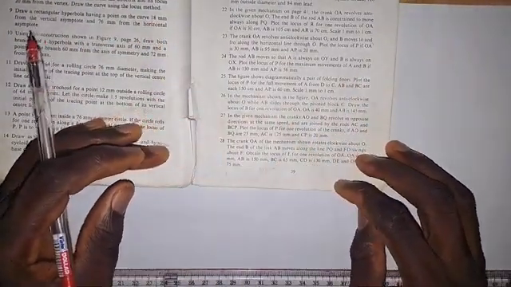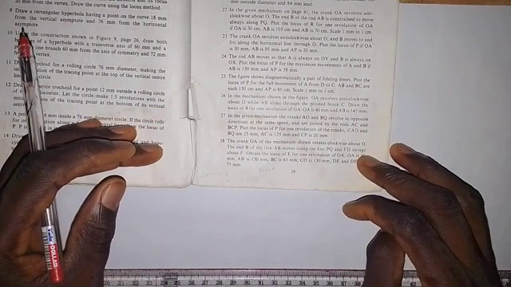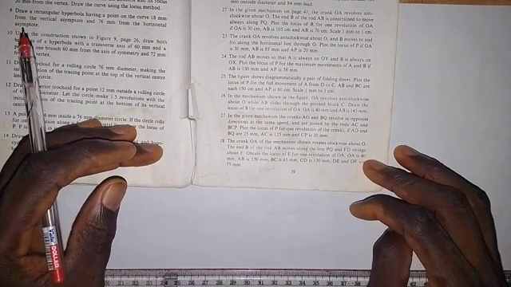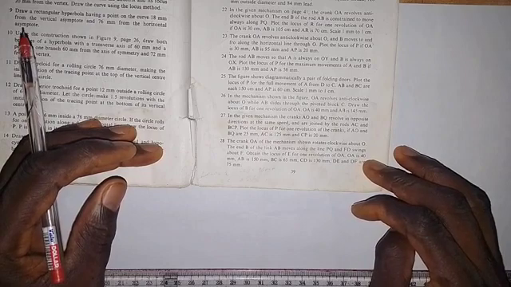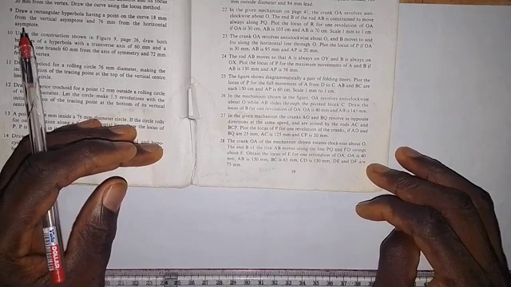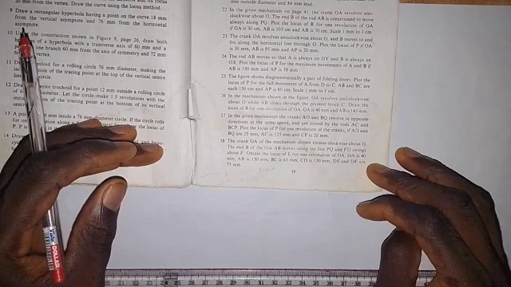Question 28 says that the crank OA of the mechanism shown rotates clockwise about O. The end B of the link AB moves along the line PQ and FD swings about F. Obtain the locus of E for one revolution of OA. OA is 40 millimeters, AB is 150 millimeters, BC is 65 millimeters, CD is 130 millimeters, and DE and DF are 75 millimeters.